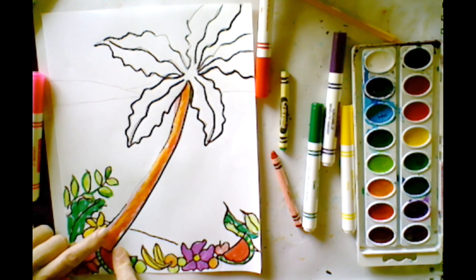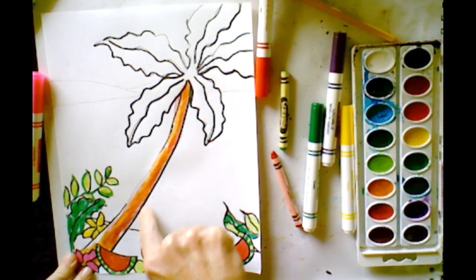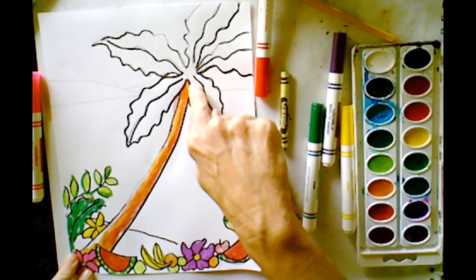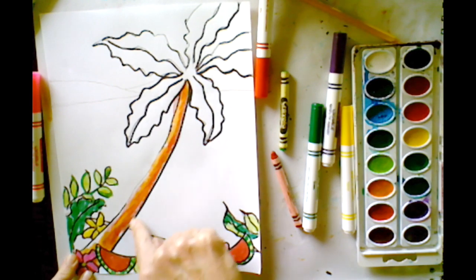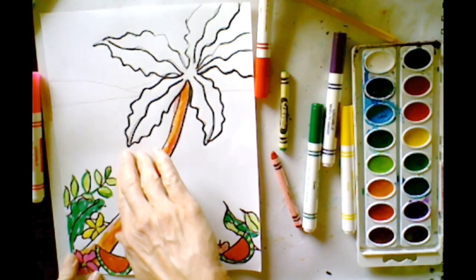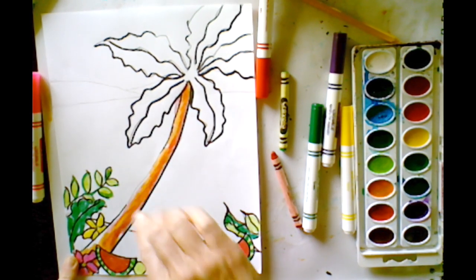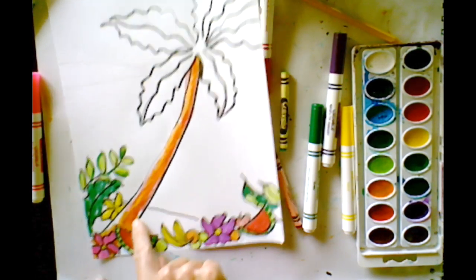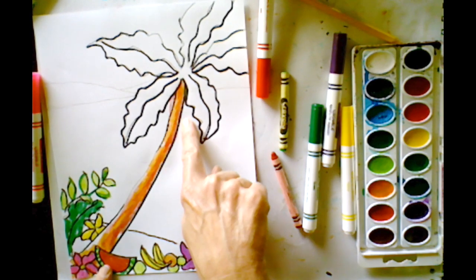I decided this side of my palm tree is going to be shadow, just this side, because perhaps the sunlight will be hitting this side, which would create a shadow on this side. So I'm just going to color one side of my tree trunk a little bit darker.